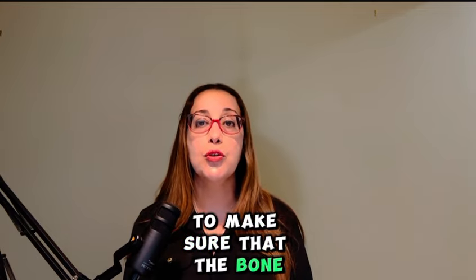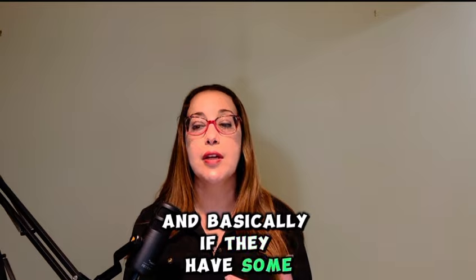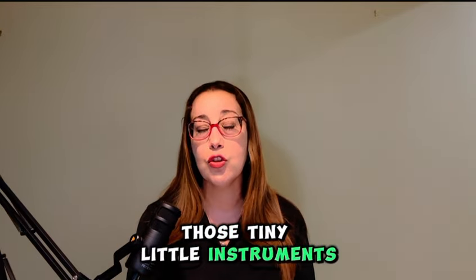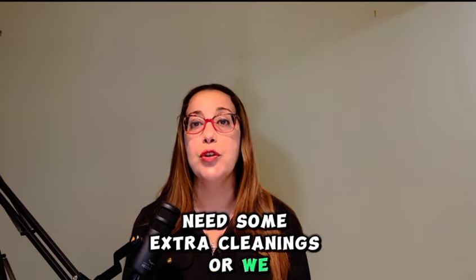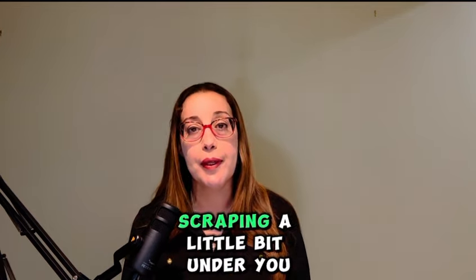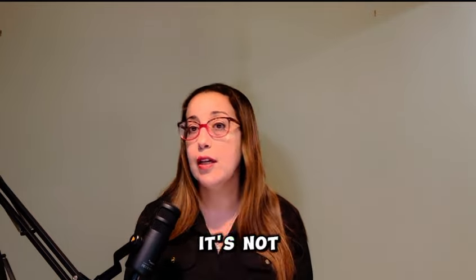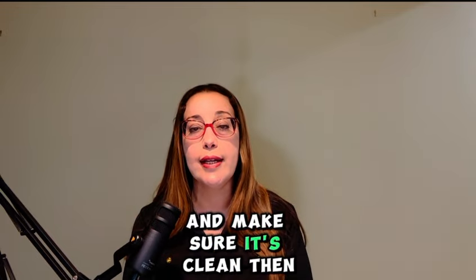And that starts by taking x-rays to make sure that the bone support is good enough. And basically, if they have some pockets or there is some bleeding when we check with those tiny little instruments, that means maybe that we need some extra cleanings, or we need to do a little bit of curettage and scraping a little bit under the root. It sounds a little scary, but it's not. You get numb for this, and we basically scrape a little bit under the gums and make sure it's clean.